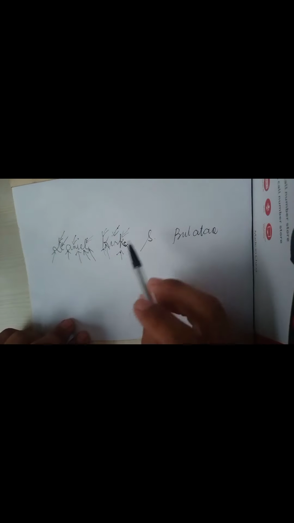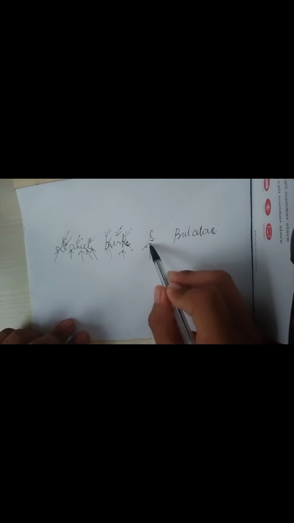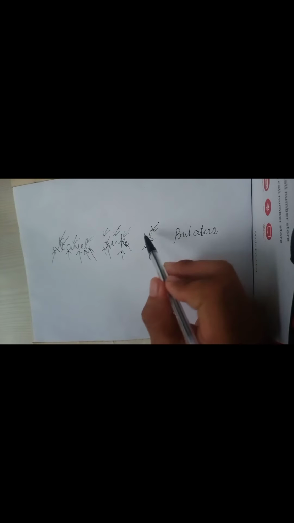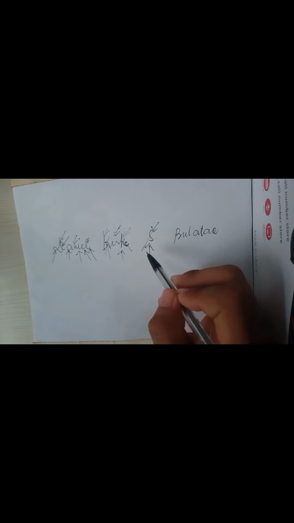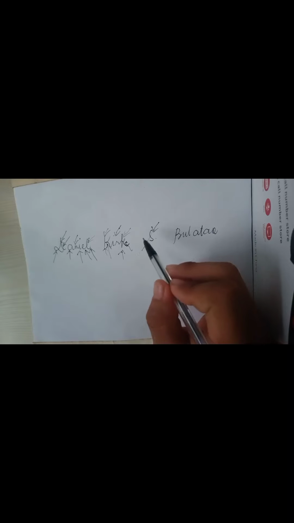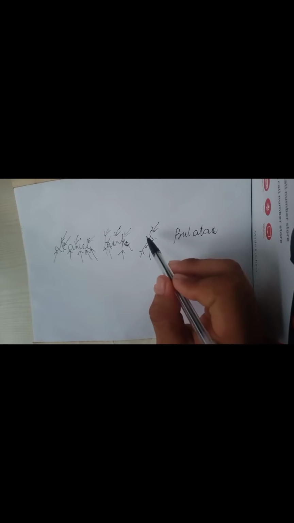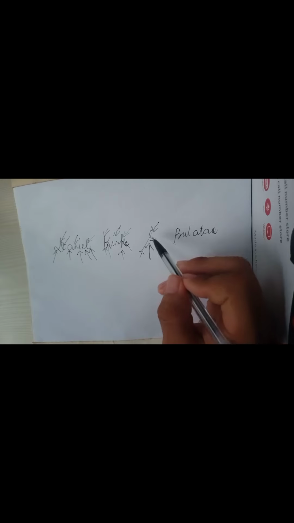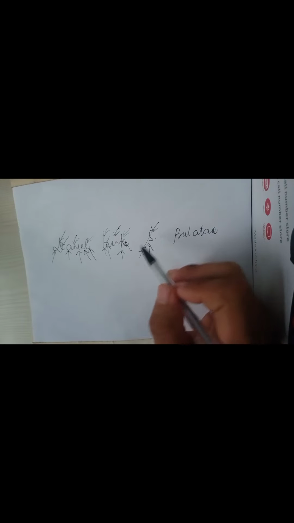Next letter is S. The letter S has a small loop on the top. The initial stroke of the letter S starts on the bottom line up to the top and down to the lower line to form a loop, and curves to the letter, and also has a terminal stroke.